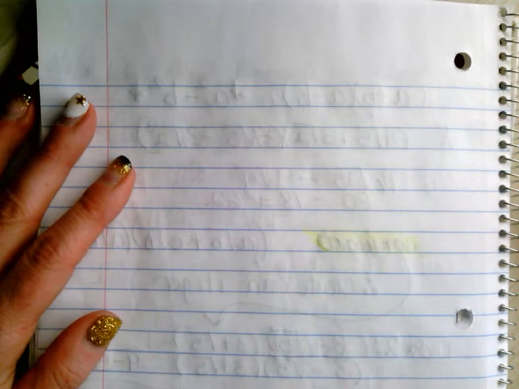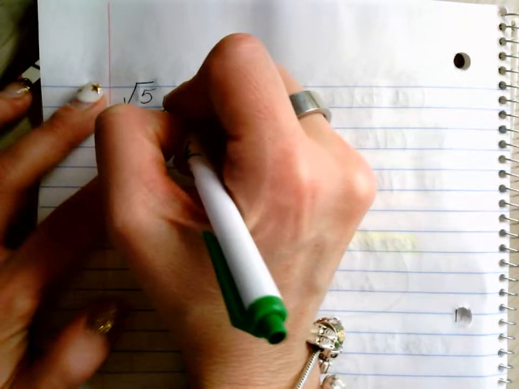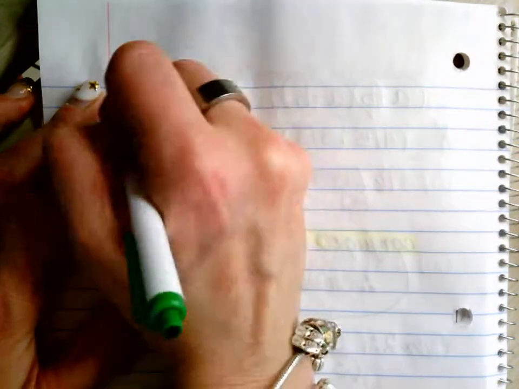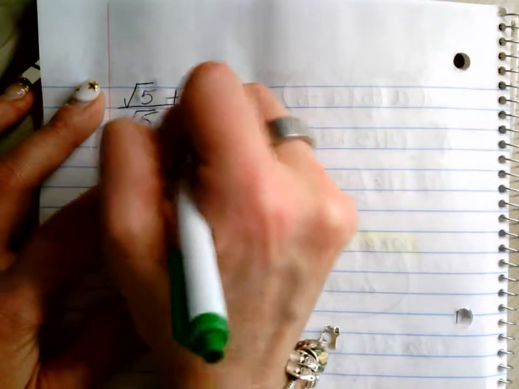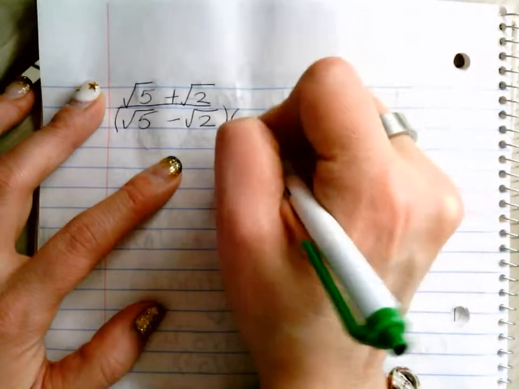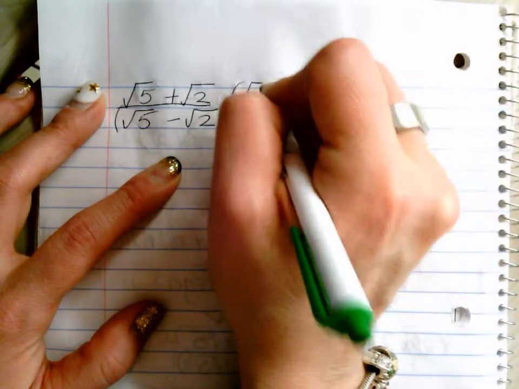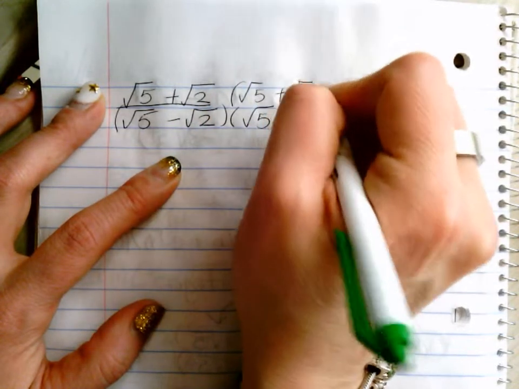Let's do one more, which is a situation where you have a binomial-looking thing in the denominator, and we're going to get rid of it. 5 plus radical 2 divided by radical 5 minus radical 2, multiply by the conjugate, radical 5 plus radical 2, radical 5 plus radical 2.